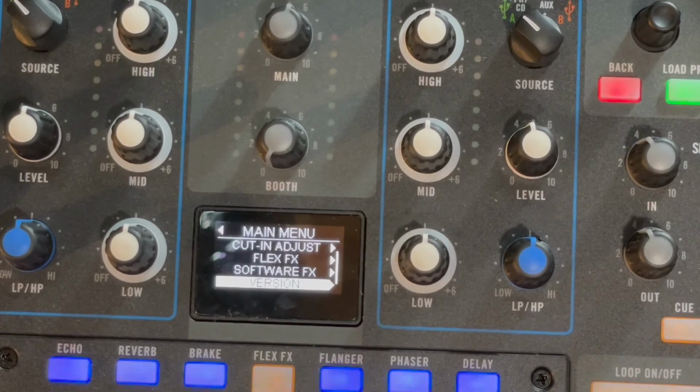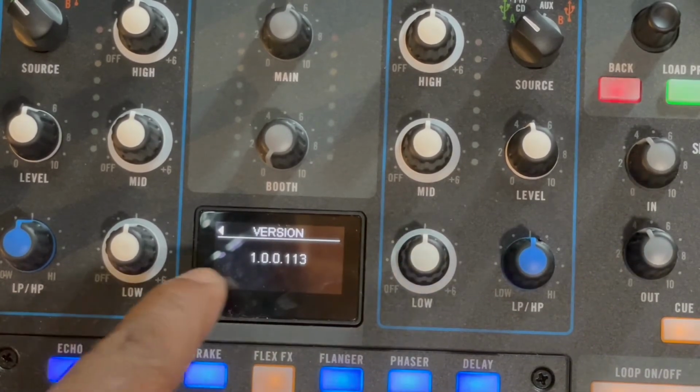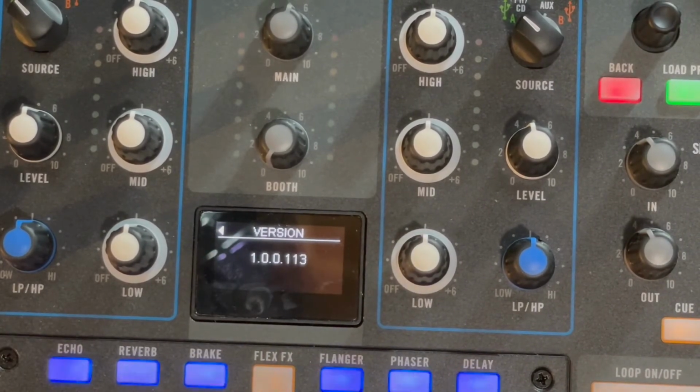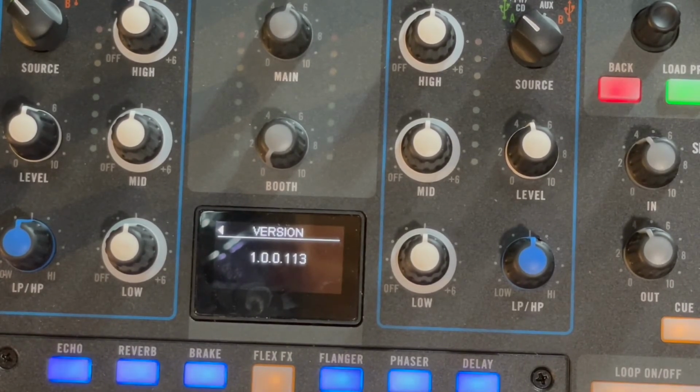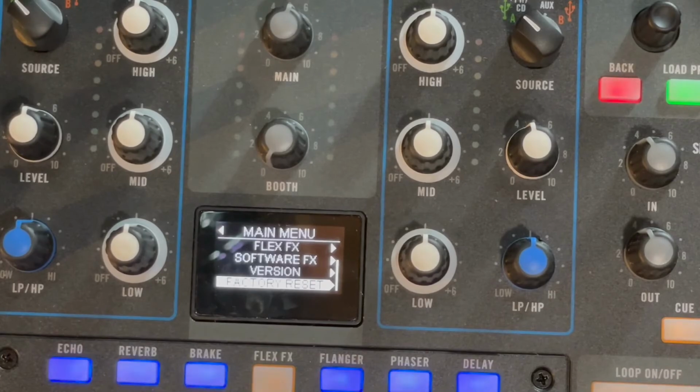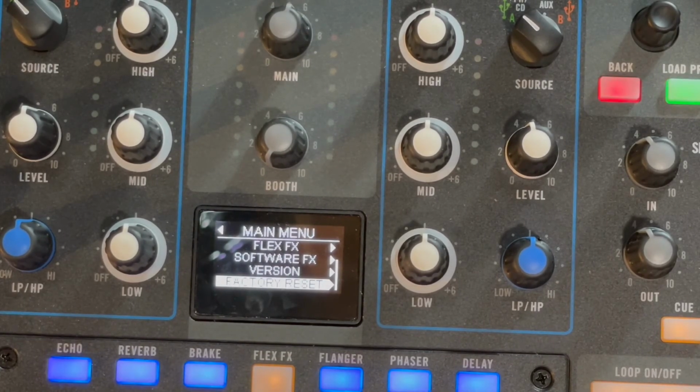And then as we go down, you have the option to check what version your firmware is on. Press into that. You can see I'm on 1.0.0.113. And I think that's the most current version for this mixer right now. I'll have to check to confirm. Then if I want to, I just tap back out of that. And the last option is to do a complete factory reset of the mixer, where you can completely bring it back to the way it was when you bought it. But that's not what I'm here for. I'm actually here to customize, so I don't want to do a factory reset.